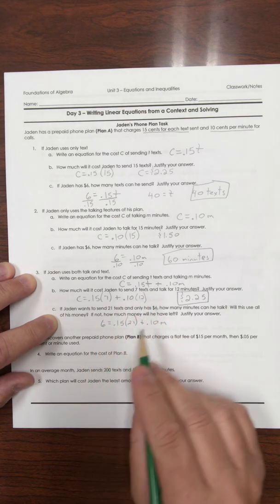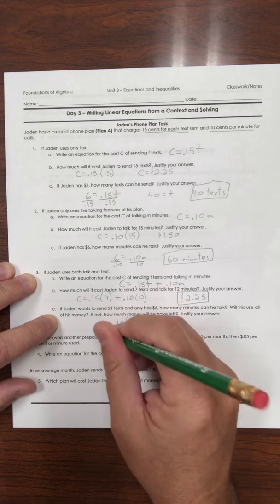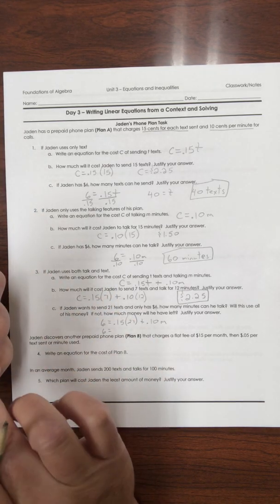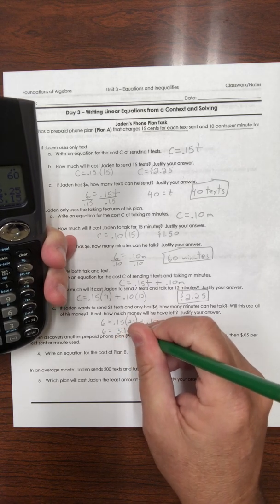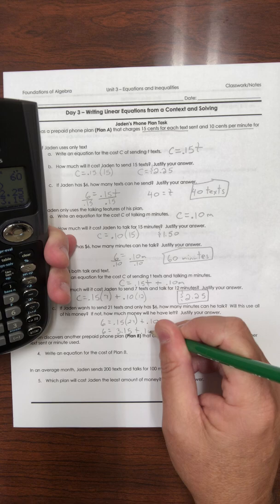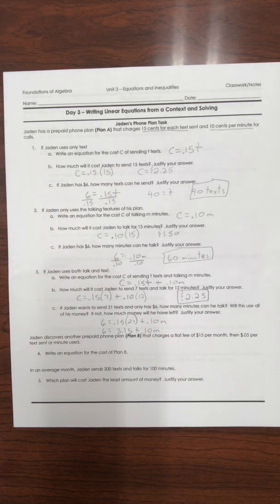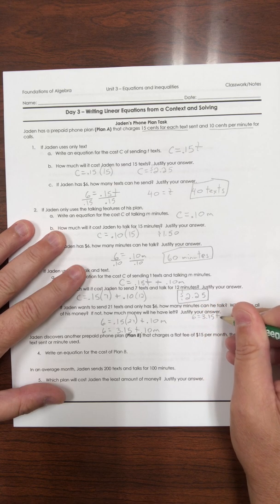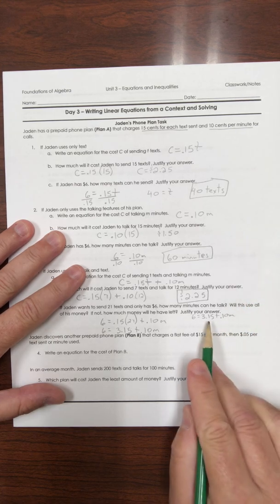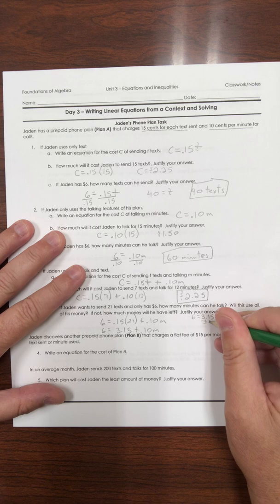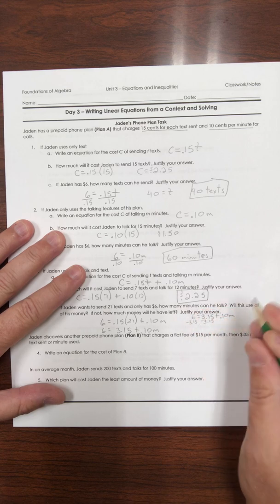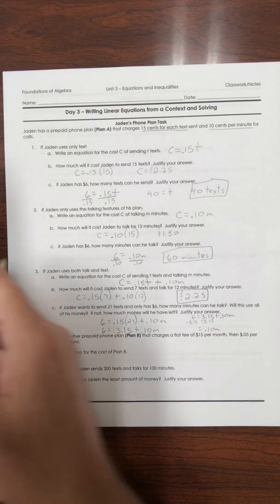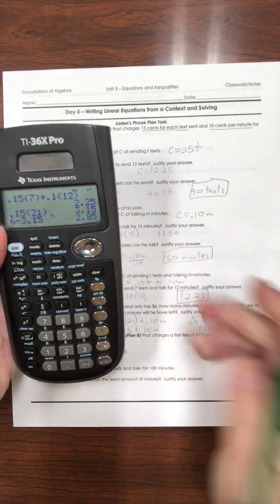All right, so now we can multiply these two things together. So it's going to be 6 equals 0.15(21). That gives me 3.15, plus 0.10 minutes. Well, now it just becomes a two-step equation. My first step is to move the constant. In this case, my constant is 3.15, so I'm going to subtract 3.15 from both sides. That's going to give me 0.10 minutes. 6 minus 3.15 gives me 2.85.